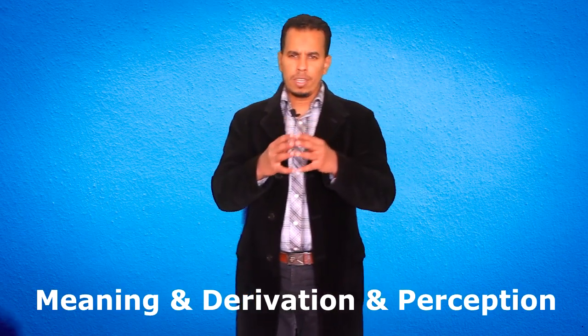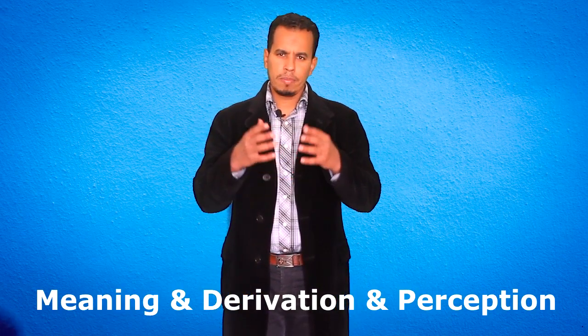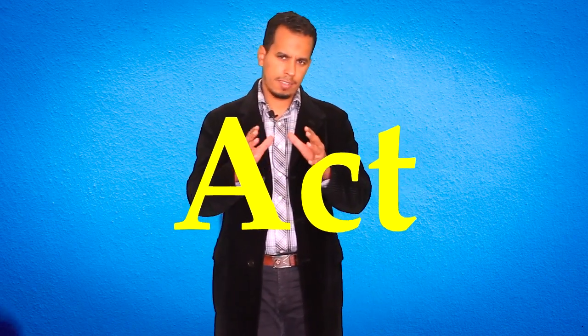Point number 3 is about meaning and derivation and perception. Sometimes we have got to be careful, because there are some words in English which can be derived differently. And since they can be derived differently, they have to have different meanings and different uses. Let's take an example. The word act, the verb act.